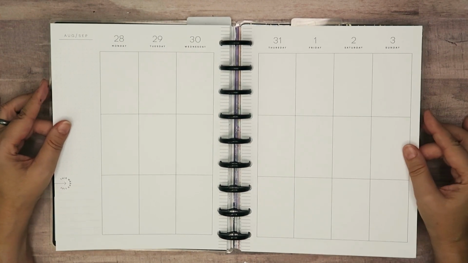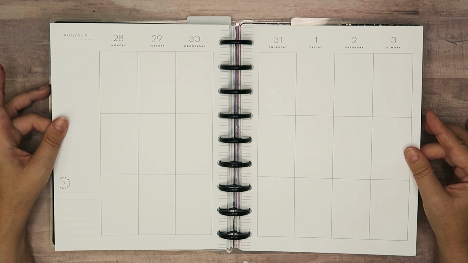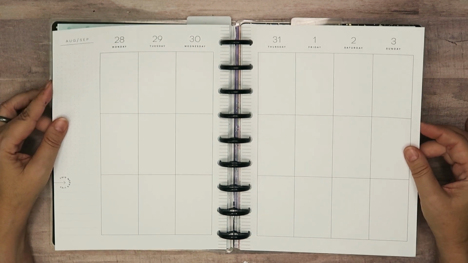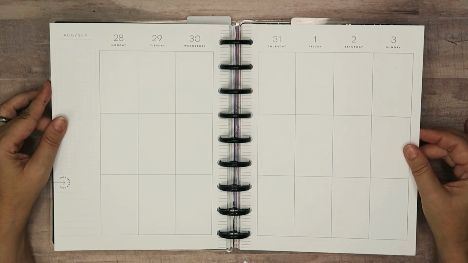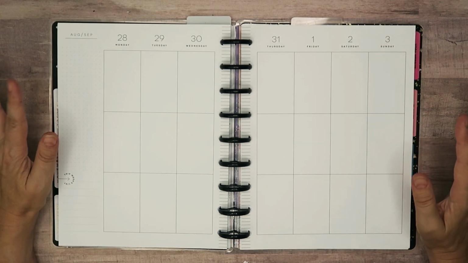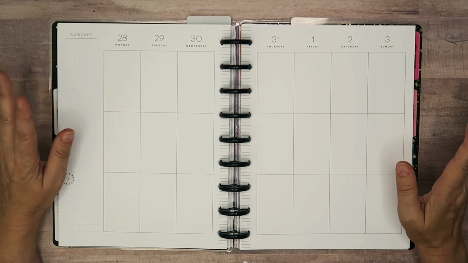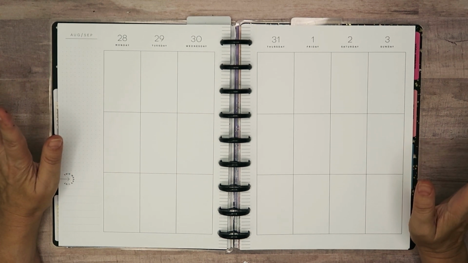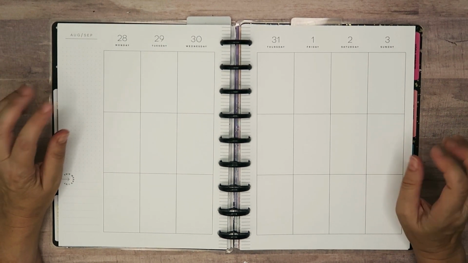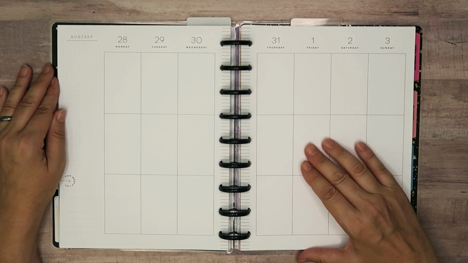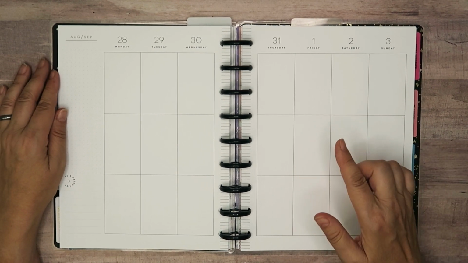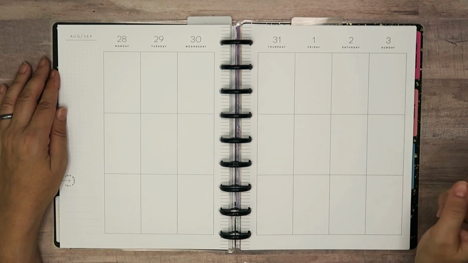Today we are talking about the vertical Happy Planner layout. Now, I got a request because I said I was going to do this video a long time ago, but I'm finally getting around to it. So I'm going to share with you some tips, tricks and ideas on how to use the vertical layout. So if that is the kind of video that you're interested in, then keep watching.